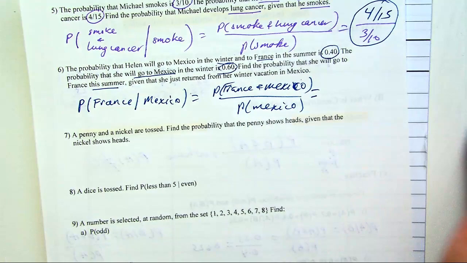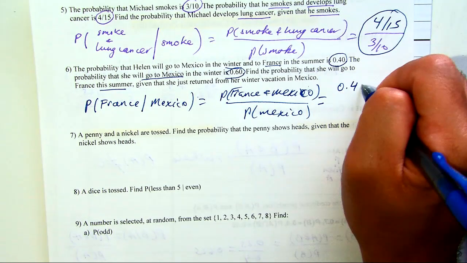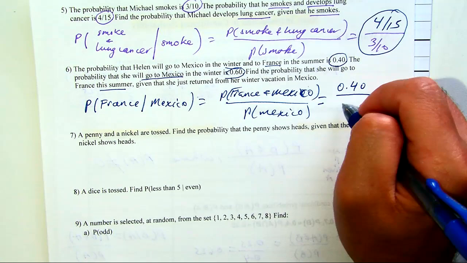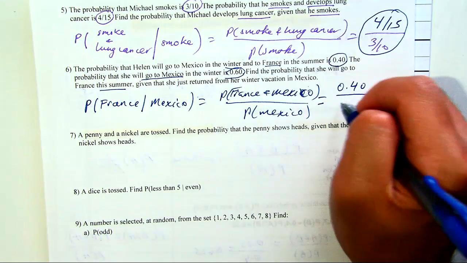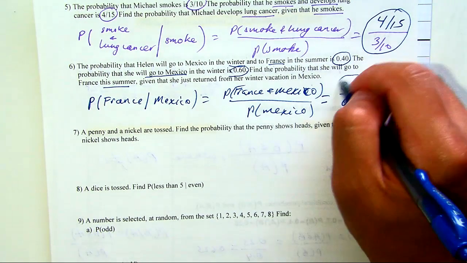Alright, so we do substitution. Going to France and Mexico is 0.40. And going to Mexico alone is right here, 0.60. Then we simplify this.